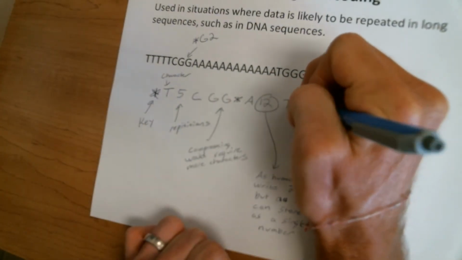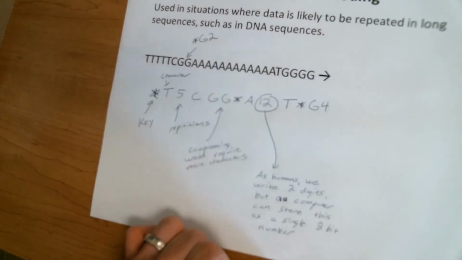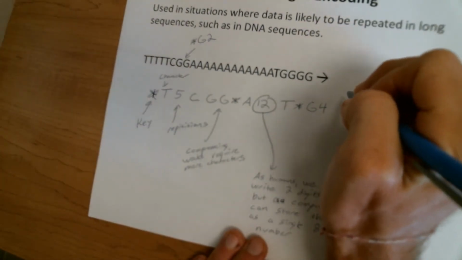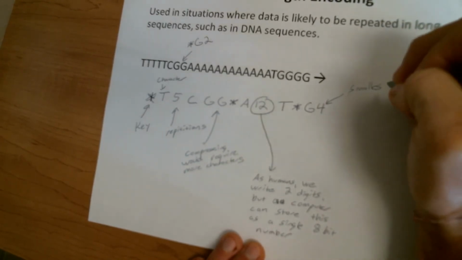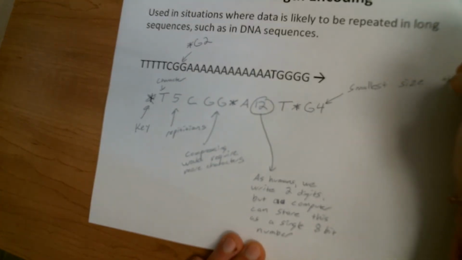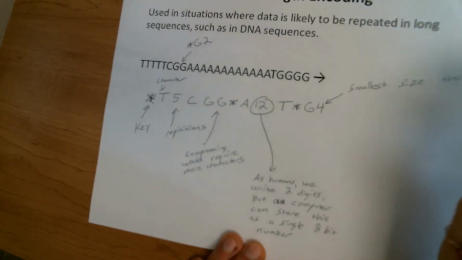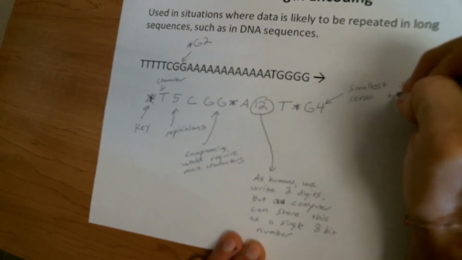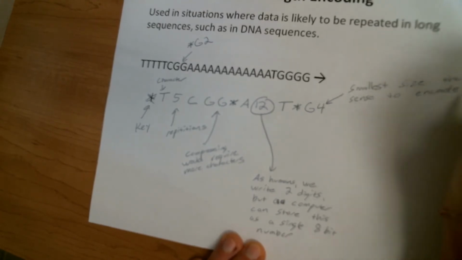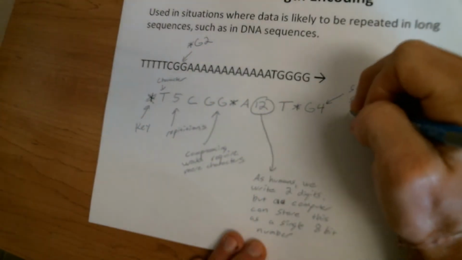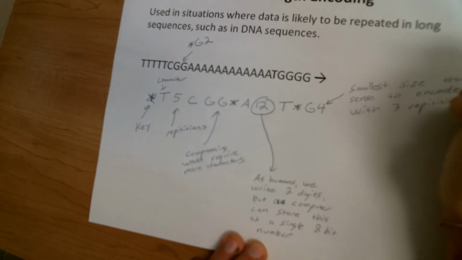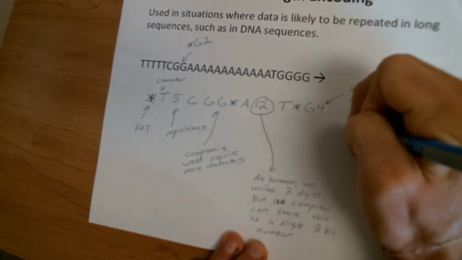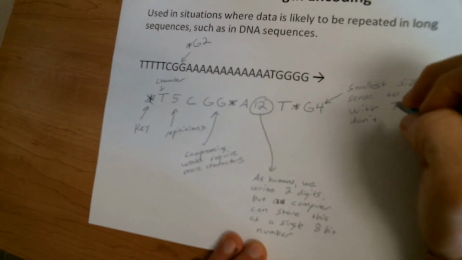And then with the G, we're going to go star G4. And then I want to just make a special note about this. 4 is the smallest size that makes sense to encode. Right? And the reason it's the smallest size that makes sense to encode, with 3 repetitions, you don't save any space because it's going to require 3 characters to represent the encoding.